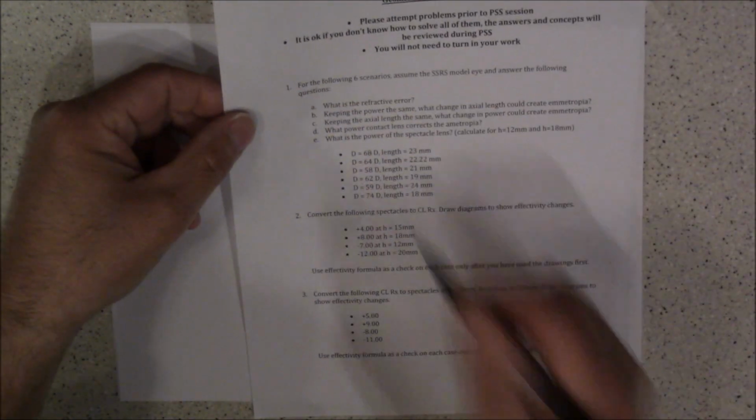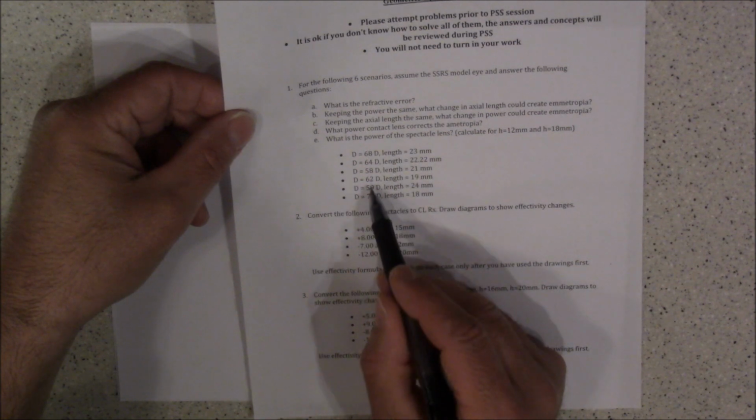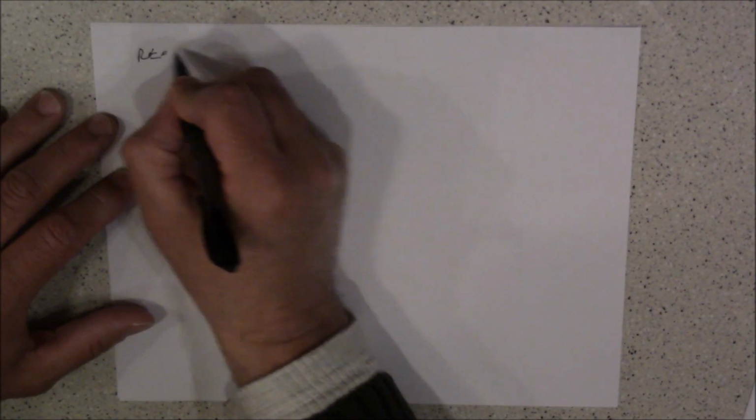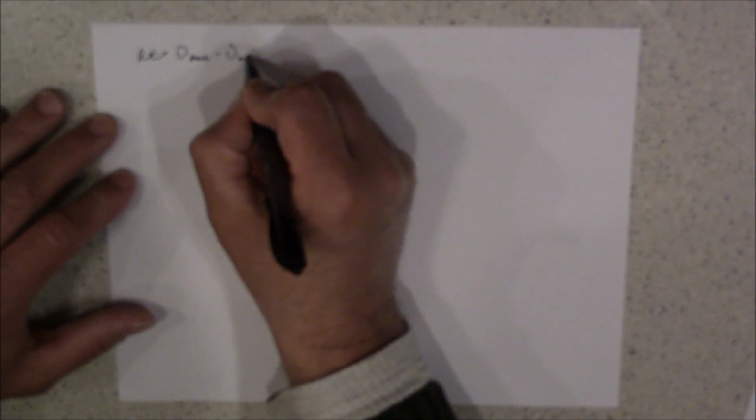Okay, so we're back again, and we're doing the first set of problems, but now we're doing the last 3. All right, so for the fourth scenario, once again, we're dealing with refractive error. That's the difference between what the patient has and what the patient needs.